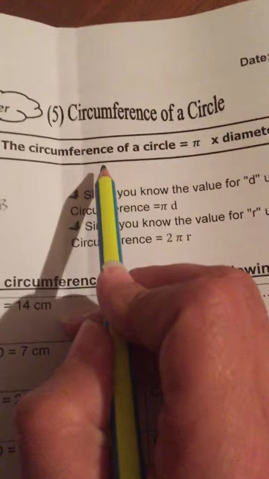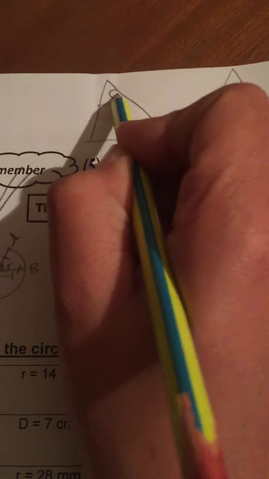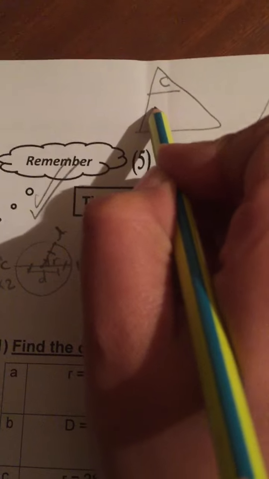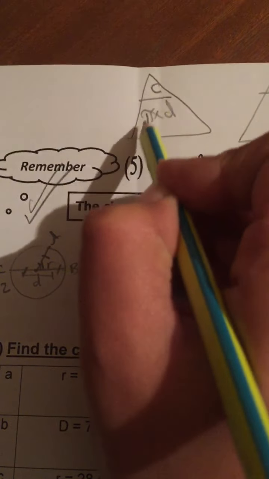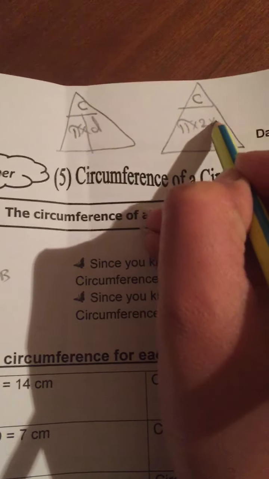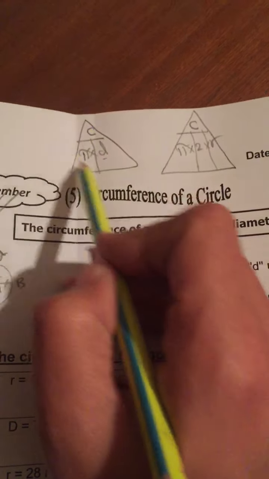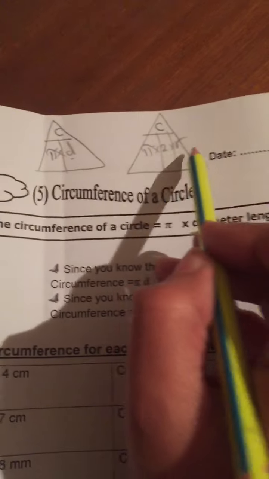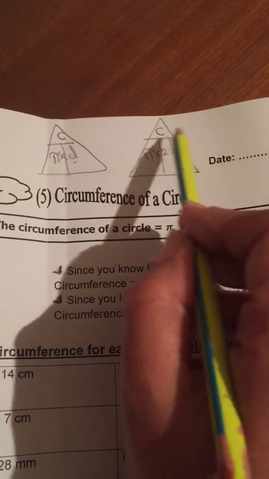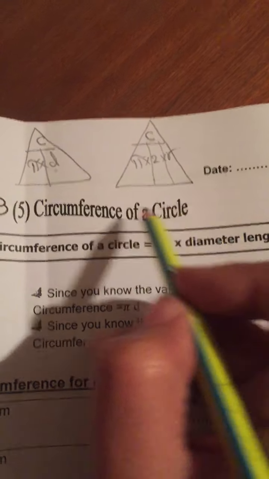Okay? This year, we are going to study the circumference of the circle. Since I have two lengths, the length of the radius and the length of the diameter, I will have two rules for the circumference of the circle. First rule is pi times d, pi times the length of the diameter, and pi times 2 times radius. If I have the length of the diameter, I use the first rule, and if I have the length of the radius, I use the second rule to calculate the circumference of the circle.